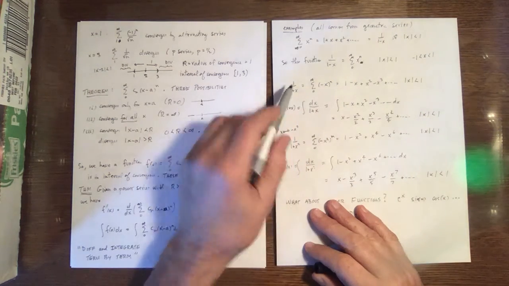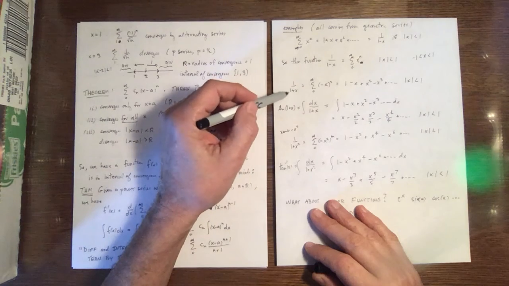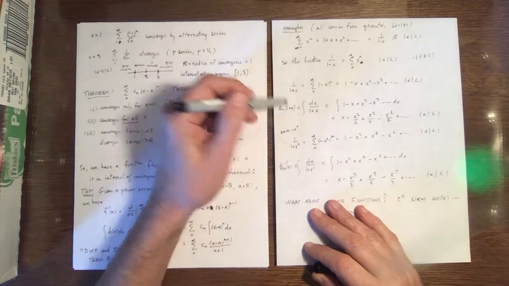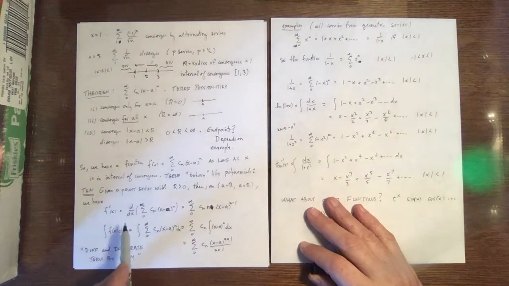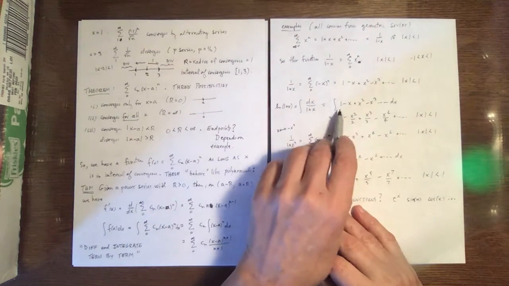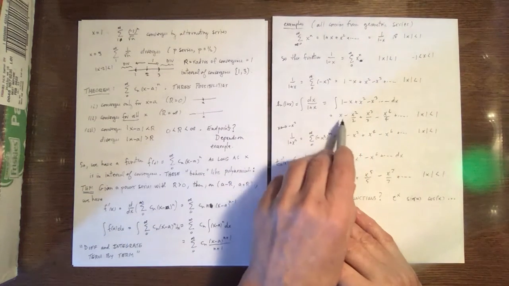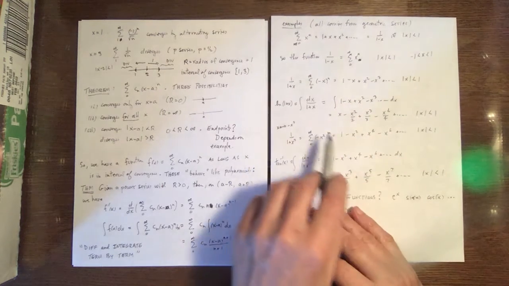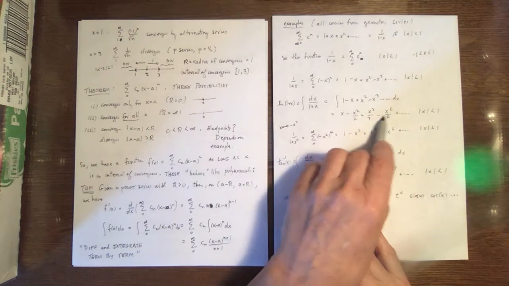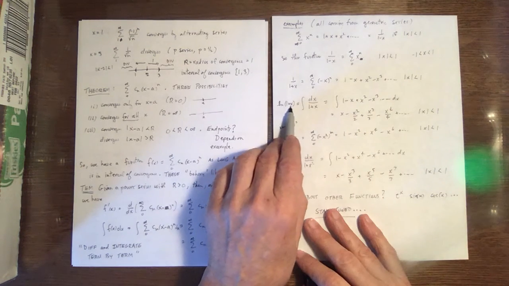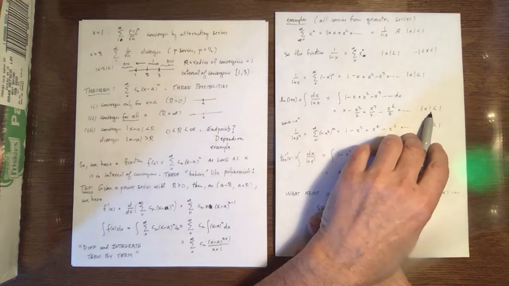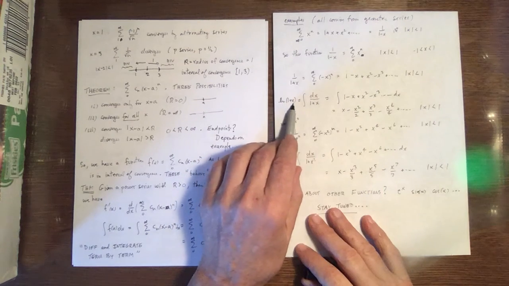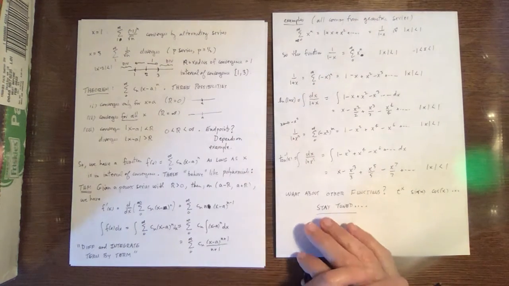Now let's integrate. If I integrate this function, let's not worry about the constant of integration, I get the log of 1 plus x. But from this result about term-by-term integration, that's the same as integrating these term by term. So I get x squared over 2, x cubed over 3, x to the 4th over 4, and so on. And I get this alternating power series for the log of 1 plus x, again valid in this range.